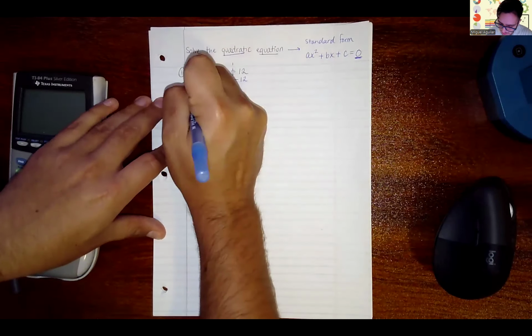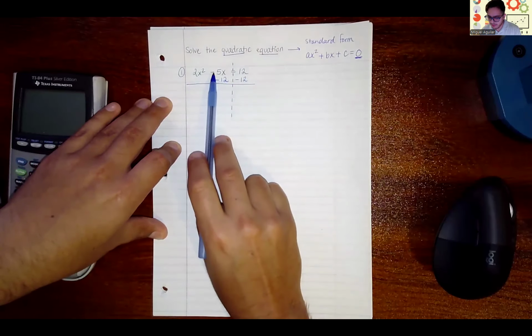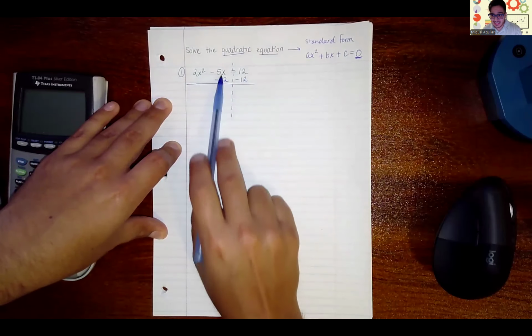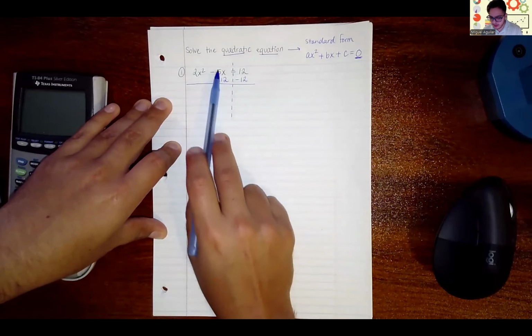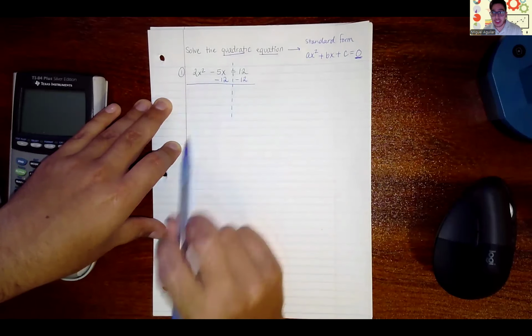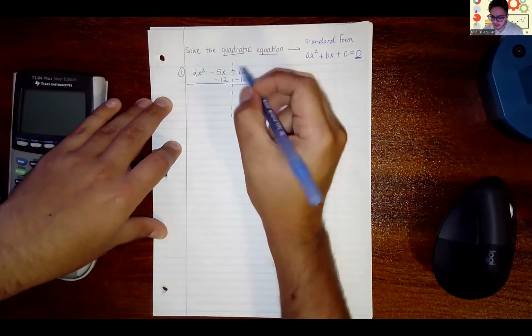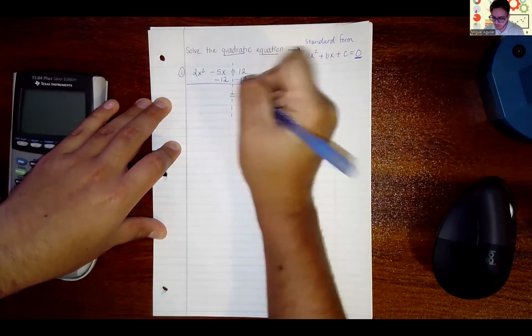But I want you to know that I'm not putting the minus 12 underneath the 5x because I can't actually subtract that. These are not like terms. Okay, so just be aware you should not be subtracting negative 5x minus 12 because we shouldn't be able to do that. Okay, but 12 minus 12 certainly is 0.